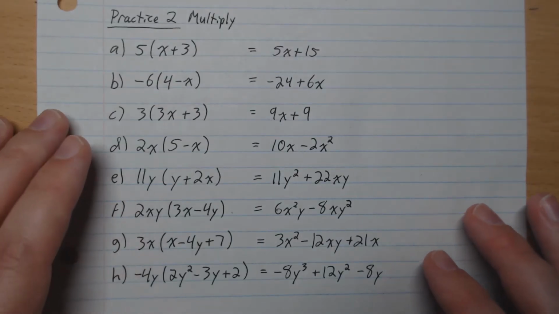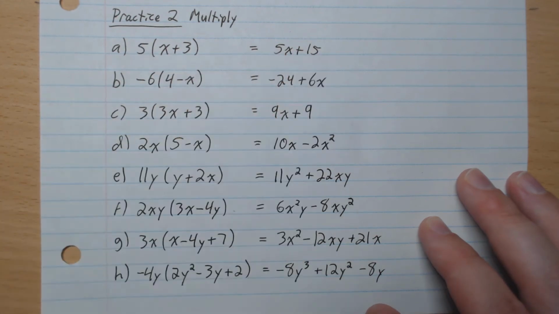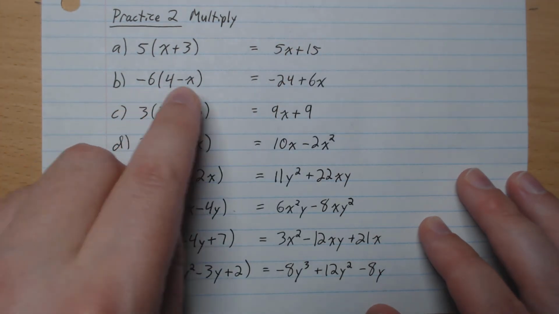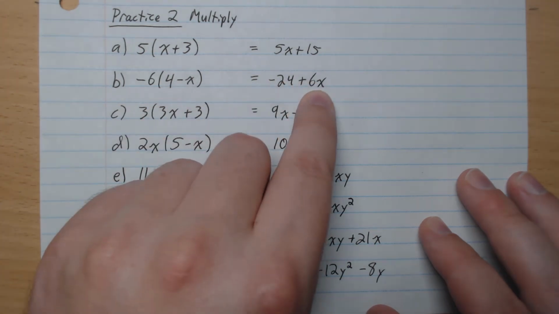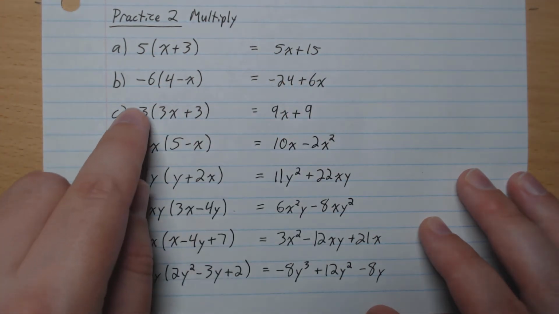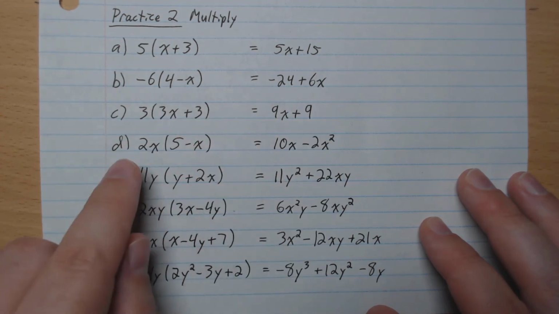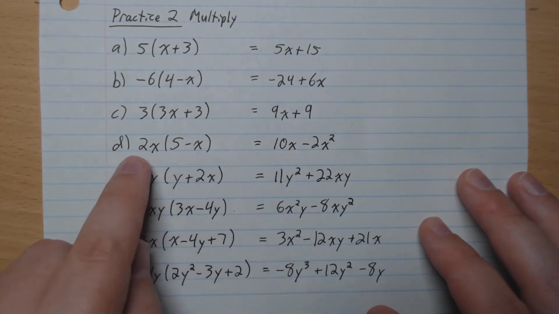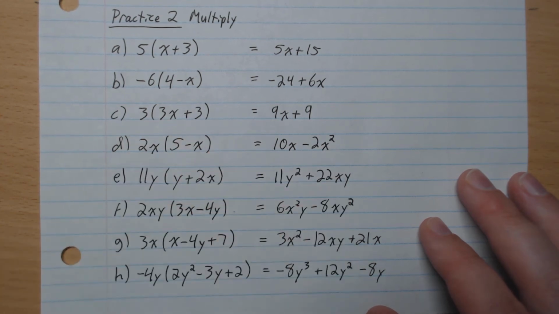Okay, we're back. So 5 times x, 5x. 5 times 3, 15. Negative 6 times 4, negative 24. Negative 6 times negative x gives positive 6x, like that. 3 times 3x, 9x. 3 times 3, 9. 2x times 5, 10x. 2x times negative x gives negative 2x squared.